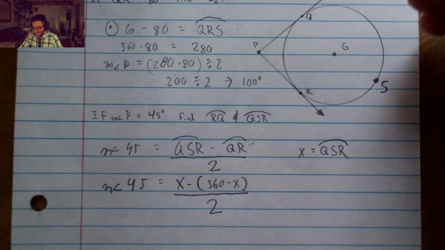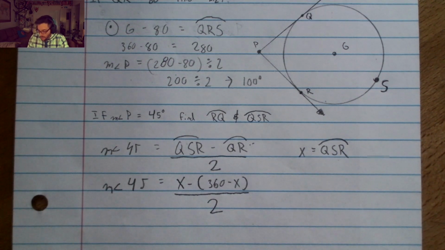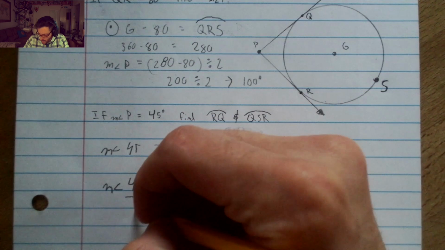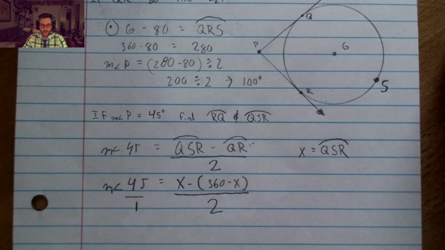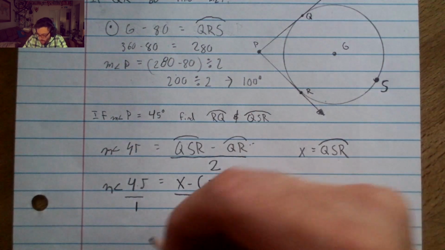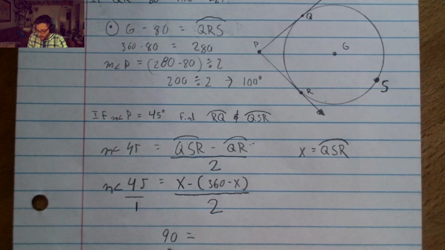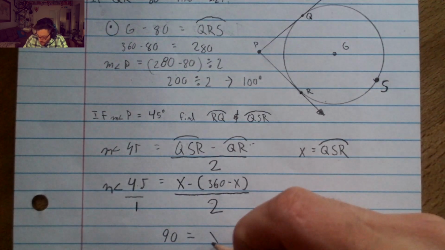The way that we go about next for solving for x and then eventually getting our arc measures is we're going to set up an equivalency statement, essentially. I'm going to put this 45 over the value of 1, and then we're just going to cross multiply. 45 times 2 gives us a value of 90. And if we multiply 1 times this top statement, it's just going to stay the same.